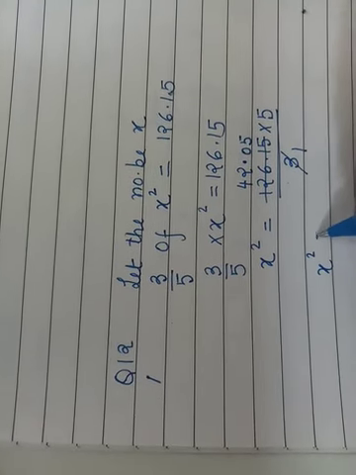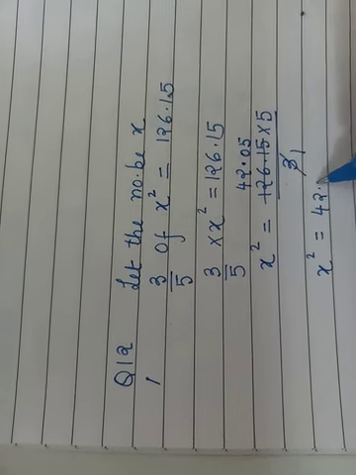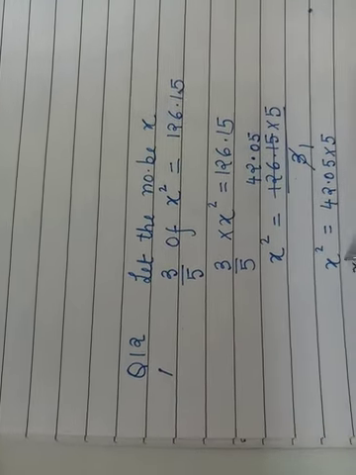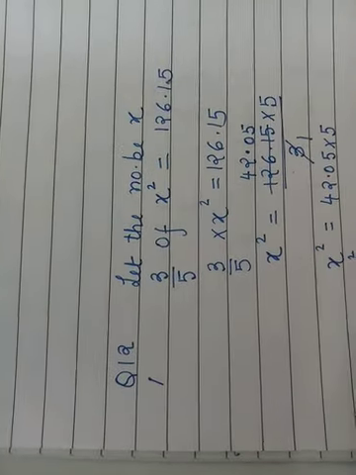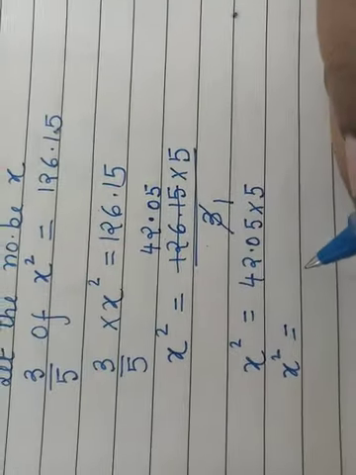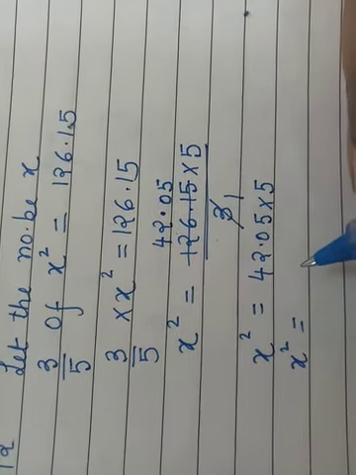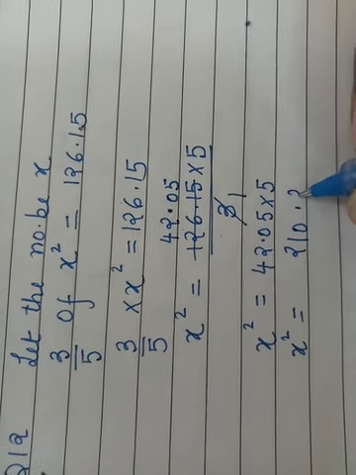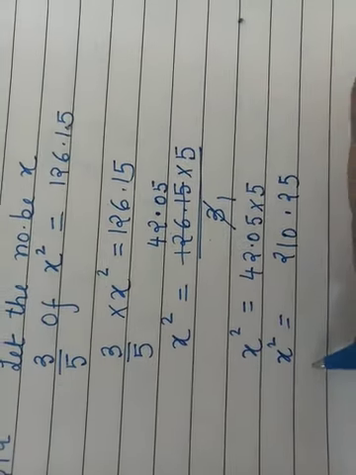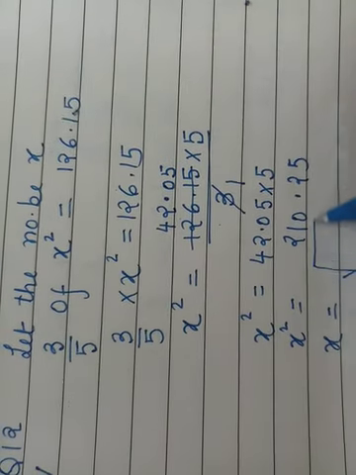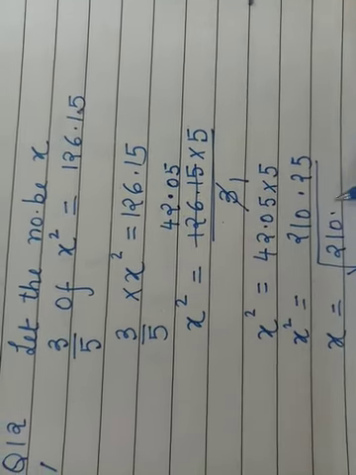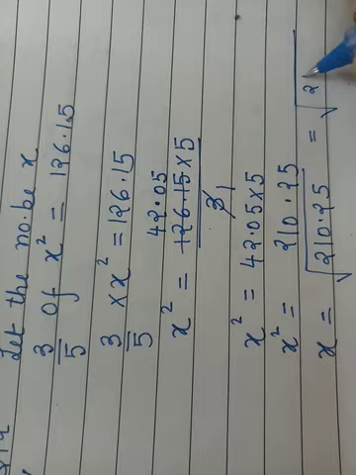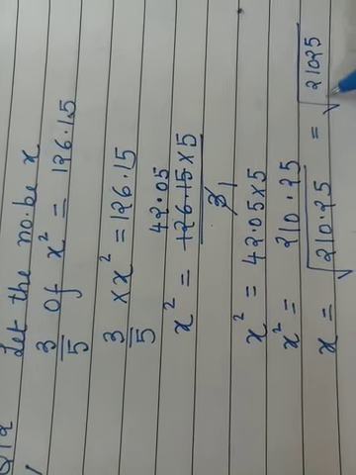Now x square is equal to 42.05 into 5. So when you multiply 42.05 into 5, you will get 210.25. Now we are looking for the value of x. That means we are looking for the square root of 210.25. You can write it this way also, 21025 upon 100.